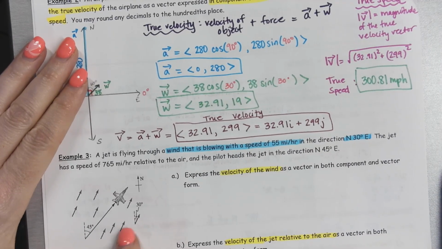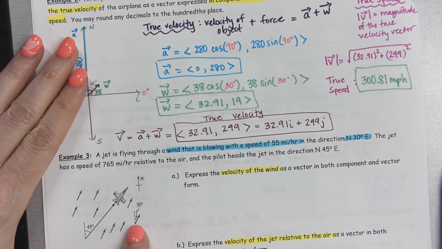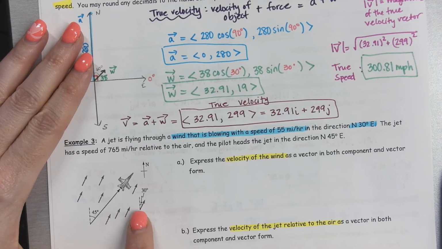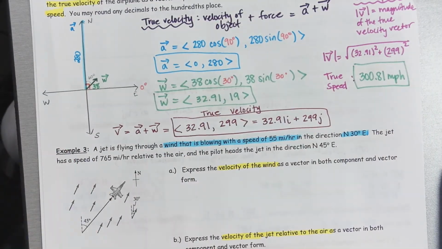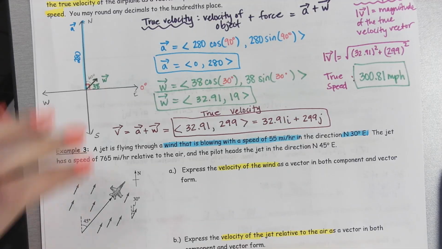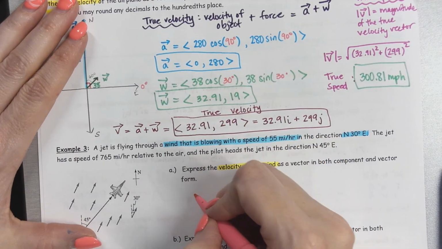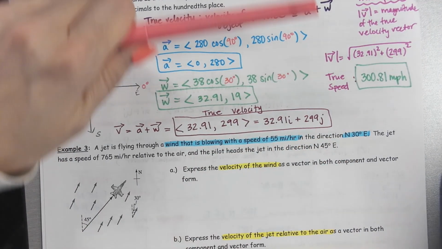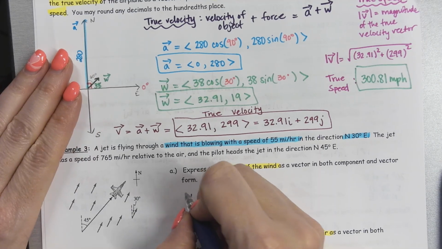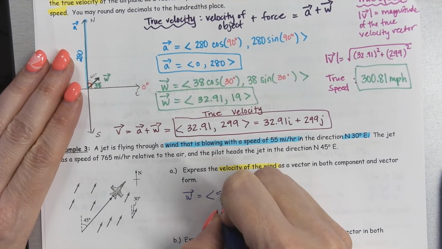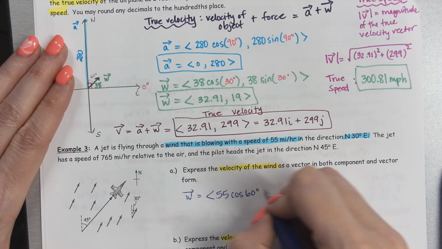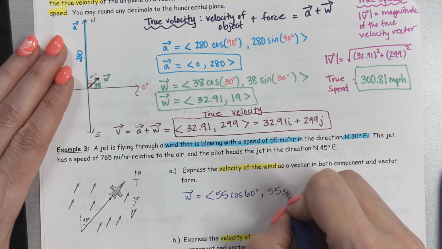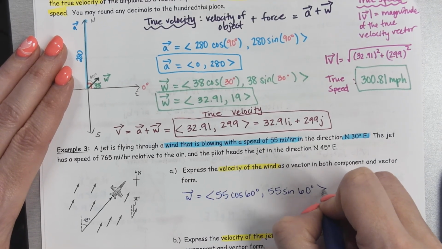Okay, and I said you could use this little picture to help you, which means your theta is going to be what? Yes. Okay, so your wind is the magnitude times the cosine of 60 and the magnitude times the sine of 60.